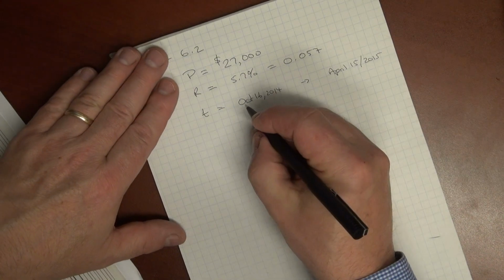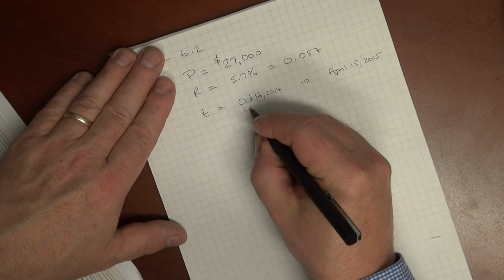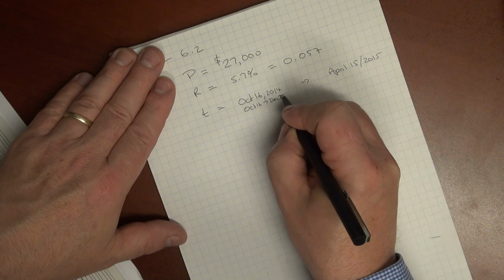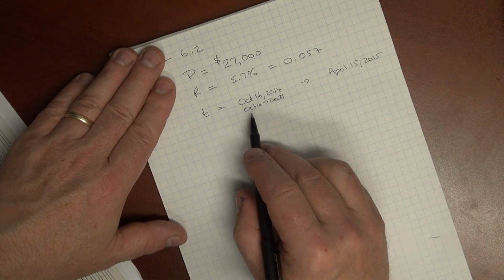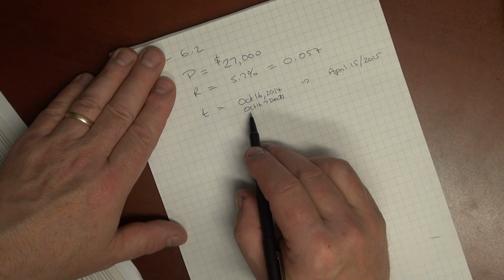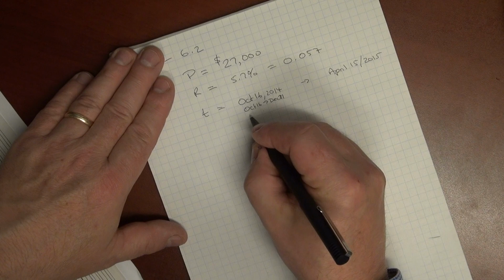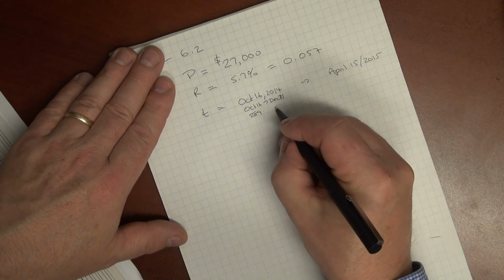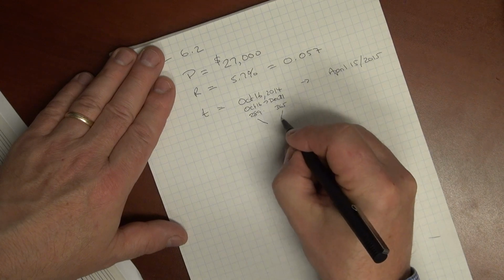So we need to find how much time, October 16th to December 31st. We're going to calculate the number of days. If we look up the serial table, you will see that October 16th is day 289. December 31st is day 365.